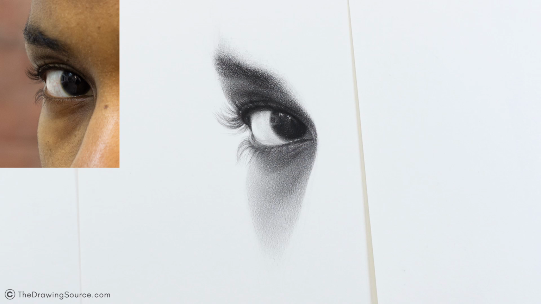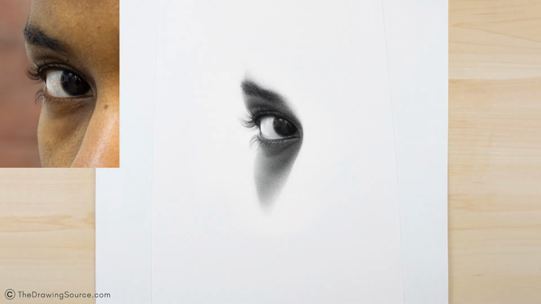Once I finished the eyelashes, I spent a considerable amount of time adding detail to the drawing, smoothing out values, and darkening certain areas. Don't miss my video on 8 tips for drawing realistic eyelashes, which is meant to be watched in combination with this video for the best results in your eye drawings.